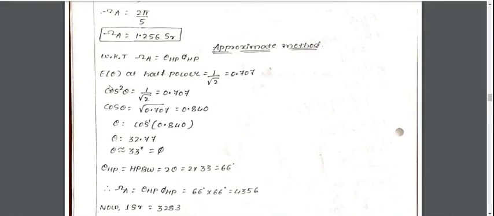As we don't have any phi terms in our electric field equation or energy equation, whatever the theta value is, it is equivalent to phi. Theta HP is the half power beamwidth, 2 into theta, that is 2 into 33 is equal to 66 degrees. I will let you know how exactly this 2 theta is considered.